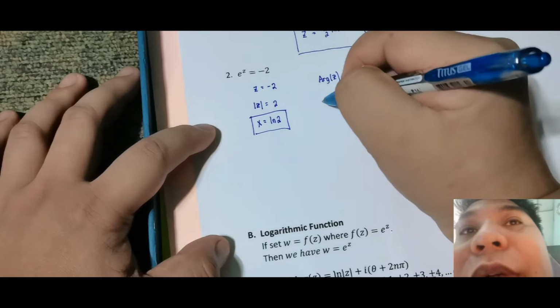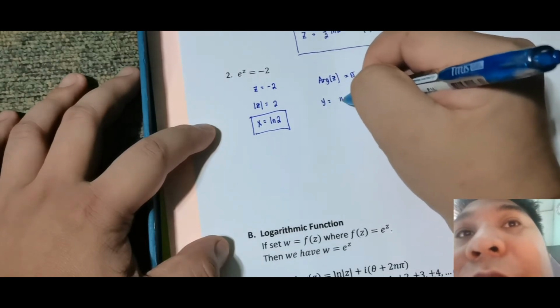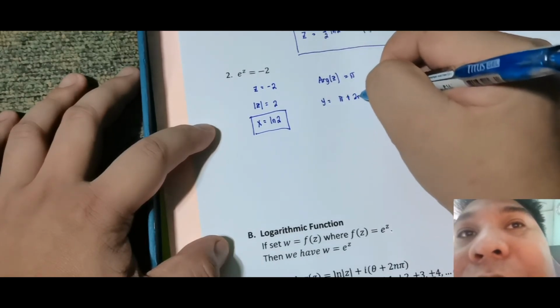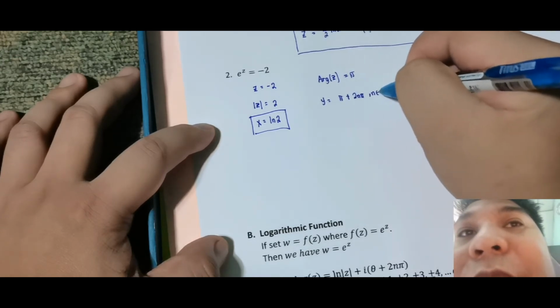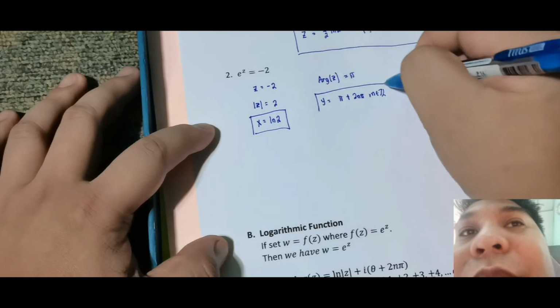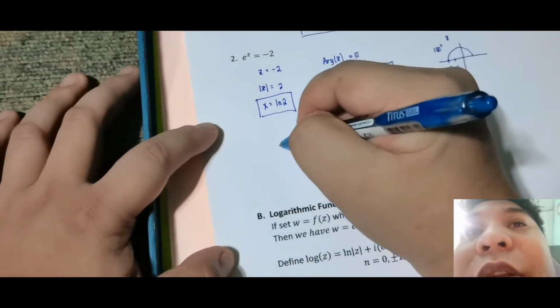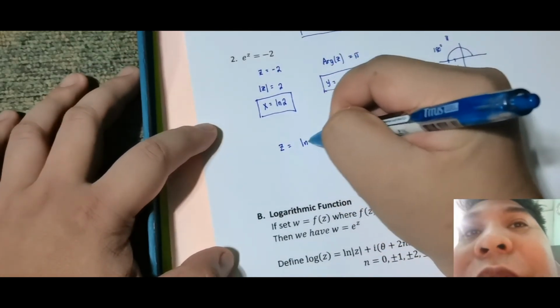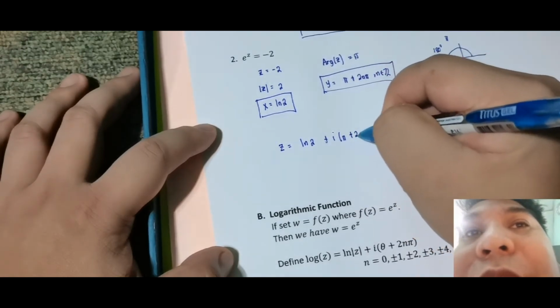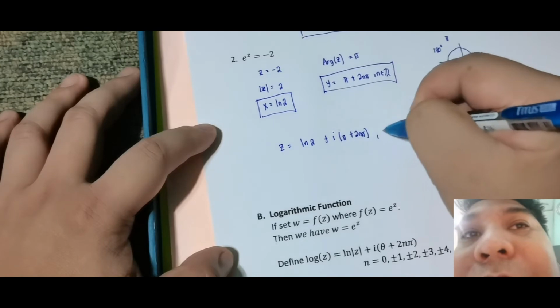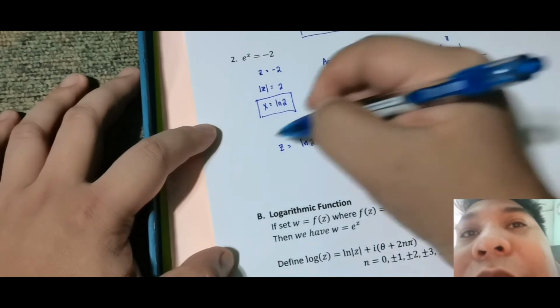Okay, so therefore, what is y? y is equal to π plus 2nπ. Tama. Then, this is for n element ng integers. Ito yung ating y. So, ano yung z? z is equal to ln of 2 plus i times π plus 2nπ for n element of integers.